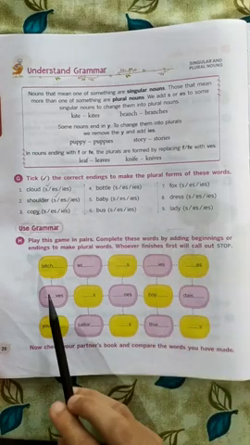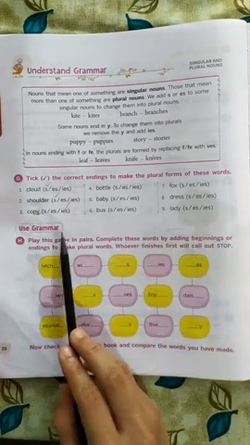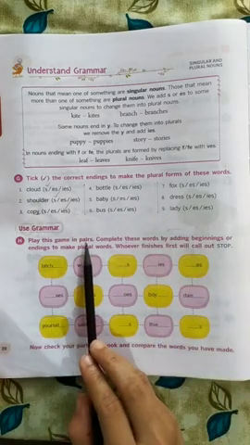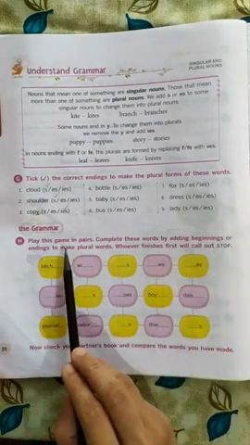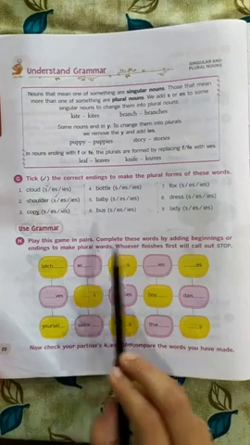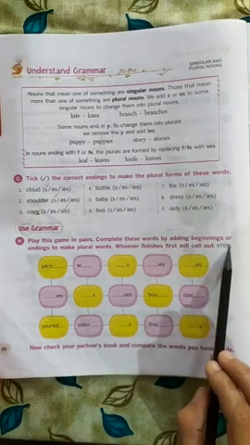Okay. Next one. Use grammar. Play this game in pairs. Complete these words by adding beginnings or endings to make plural words. Whoever finishes first will call out stop.